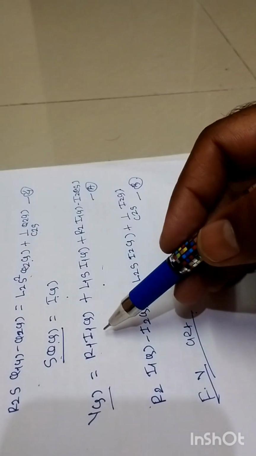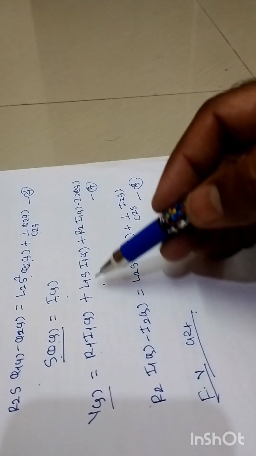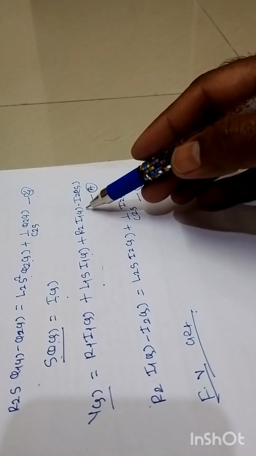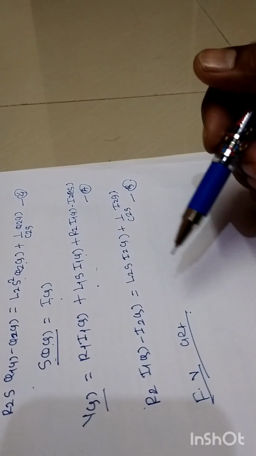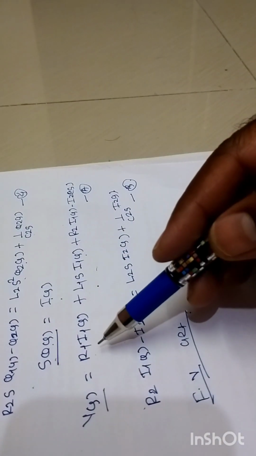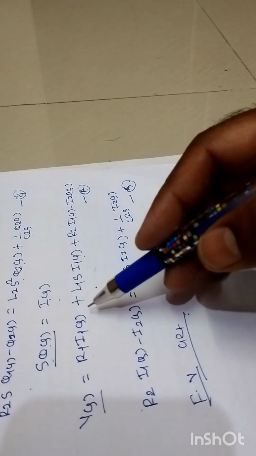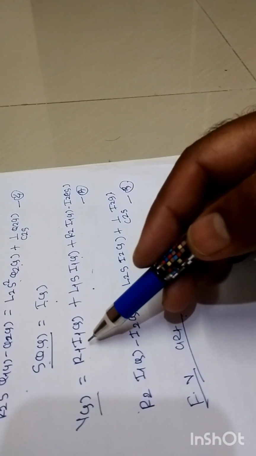Voltage. V of s equals R1 into I1 of s plus L1 s into I1 of s plus R2 into I1 of s minus I2 of s, right? So as far as these three terms are concerned, R1, L1 and R2, carefully just try to see the coefficients of these three terms.